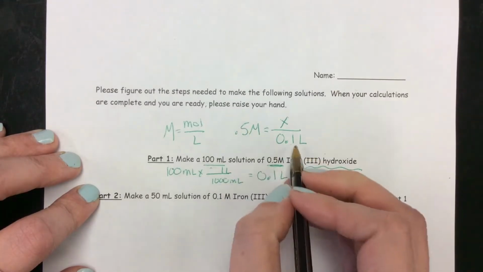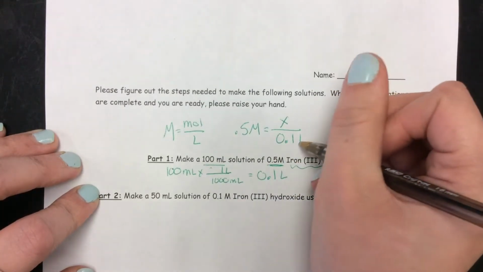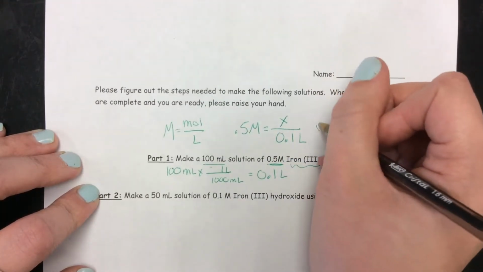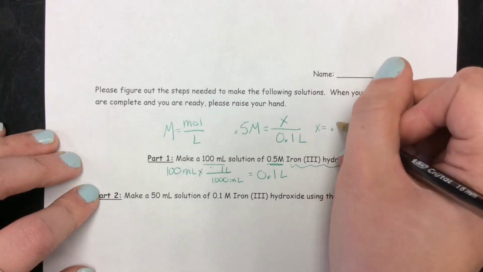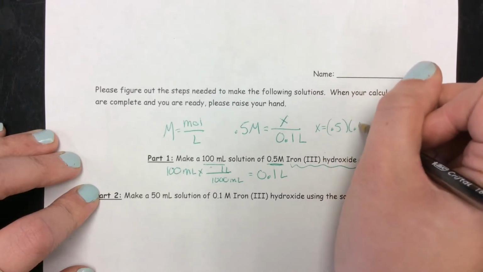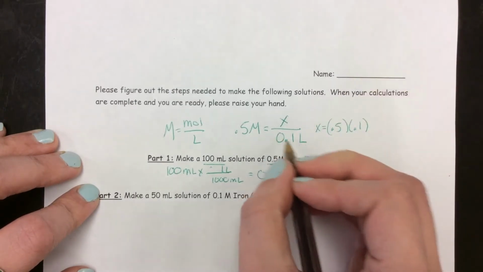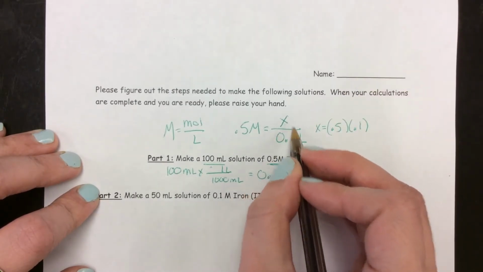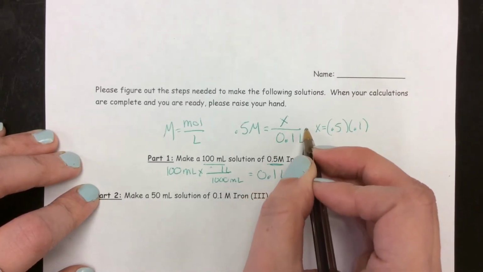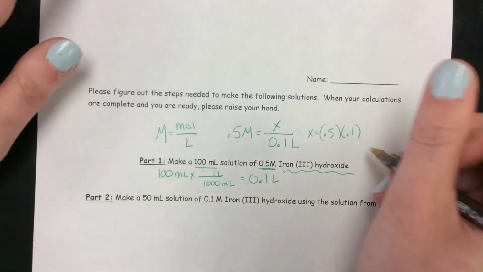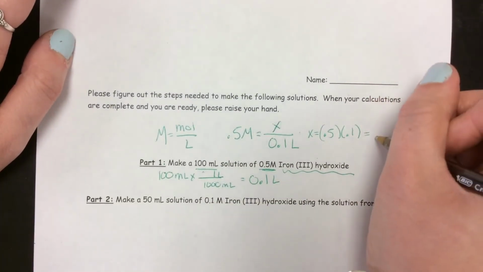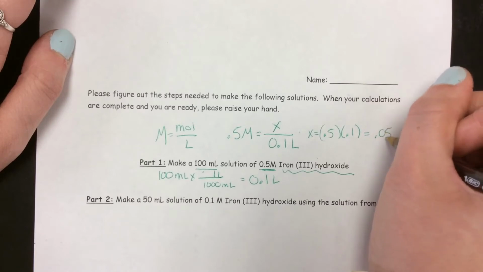Now I'm going to solve for x. So x is going to be multiplying these two things. So x is equal to 0.5 times 0.1. And that's just figured out by rearranging it through algebra to get x by itself. I need to multiply both sides by 0.1. So 0.5 times 0.1 is going to be 0.05 moles.